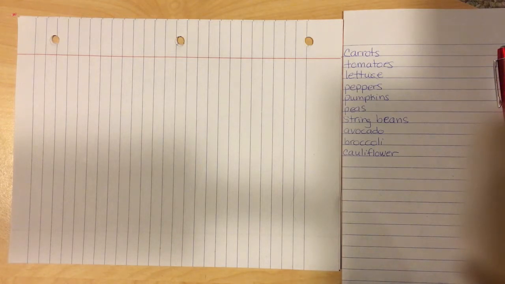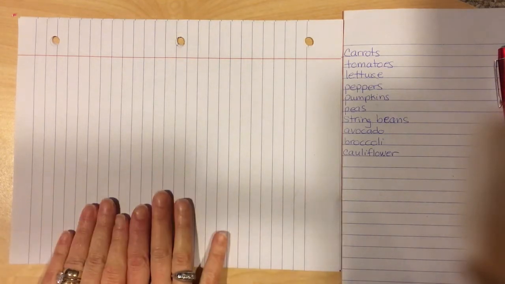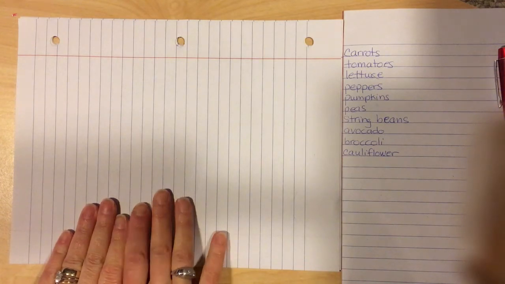Now that we've read the story Fruit Bowl, let's compare and contrast fruits and vegetables using a Venn diagram. Remember, when we compare and contrast things, we're showing how they are alike and different. So let's draw a Venn diagram.